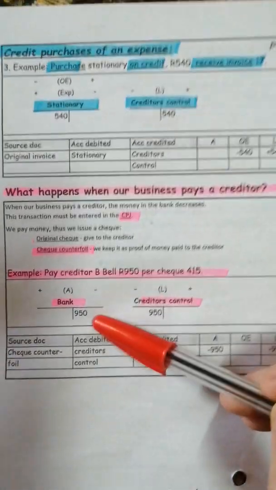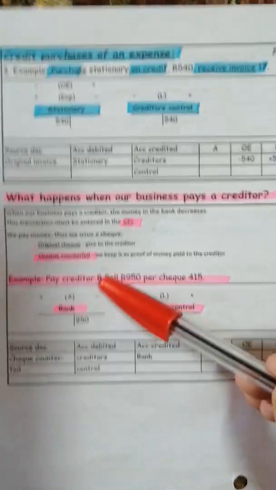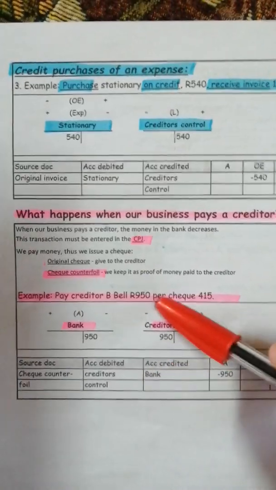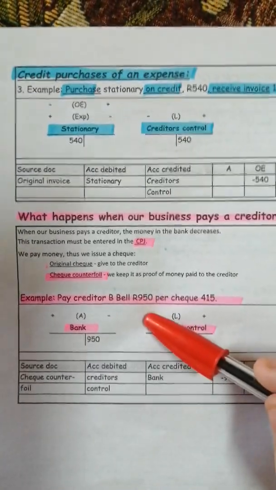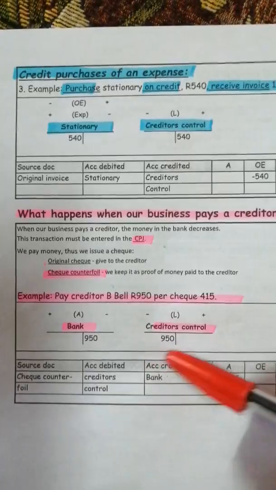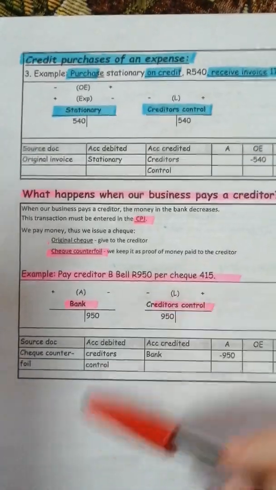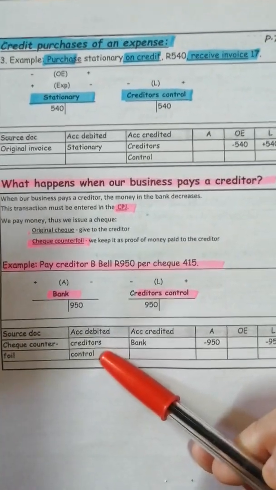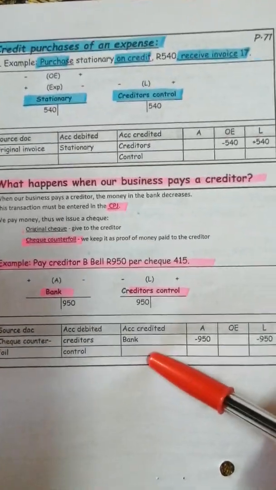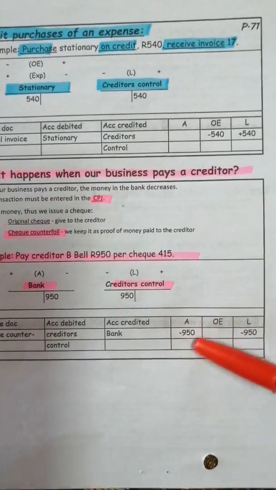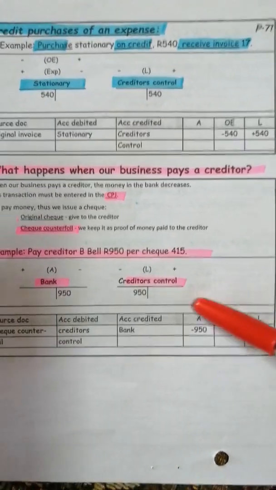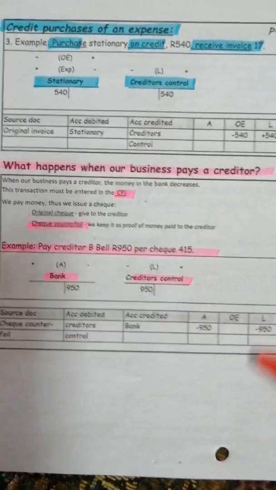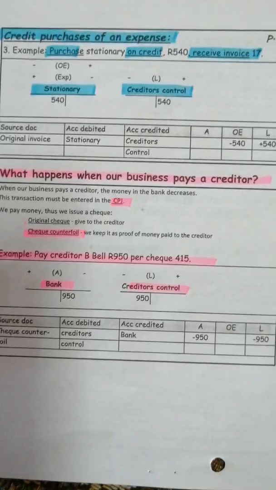If you pay, your bank will decrease on the credit side, which also means your Creditors Control will decrease on the debit side because we owe less. Source document will be cheque counterfoil, account debited Creditors Control, account credited bank. Underneath, assets minus 950 because you paid your creditor, and liabilities minus 950 because we owed them less.